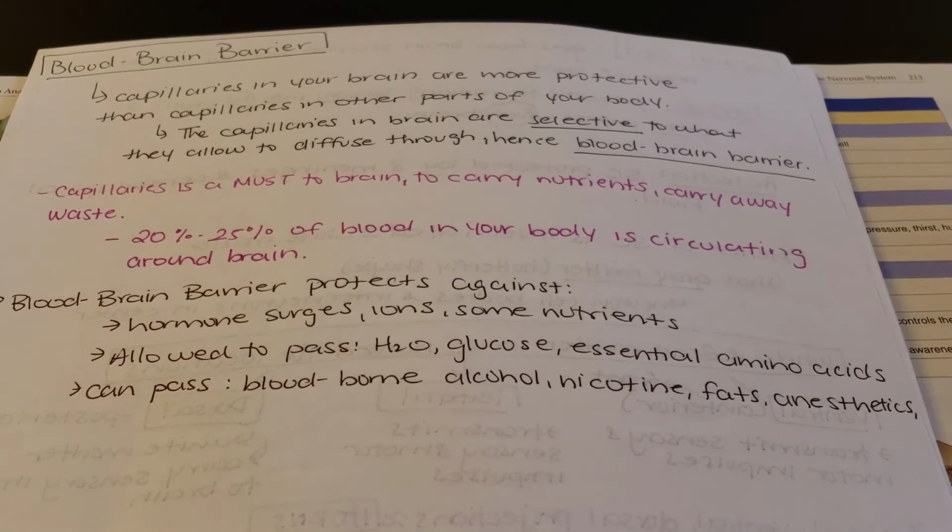And then there are also some things that can pass through this blood-brain barrier that are not the best thing. Bloodborne alcohol can go into your brain and can cause damage if it's in an excessive amount. Nicotine, for example, from certain drugs like cigarettes, can pass through this blood-brain barrier, and it can have some serious effects. And then there are fats and some anesthetics that can also pass this barrier and influence the brain.